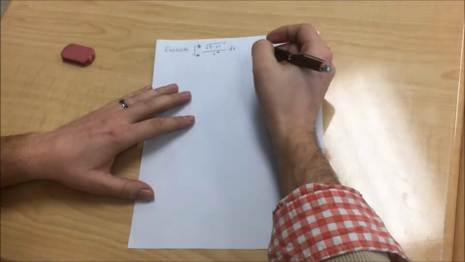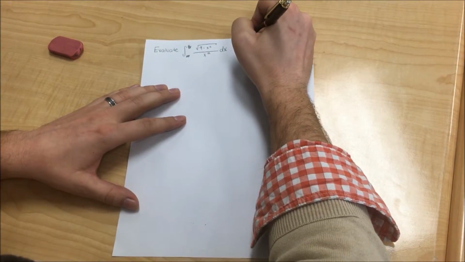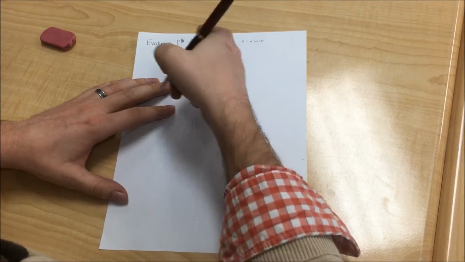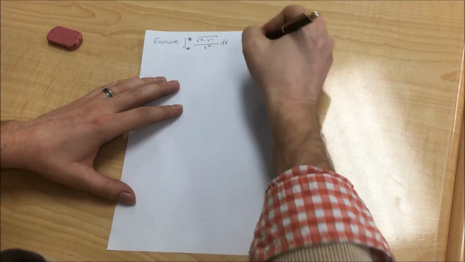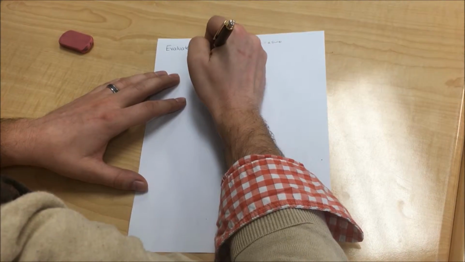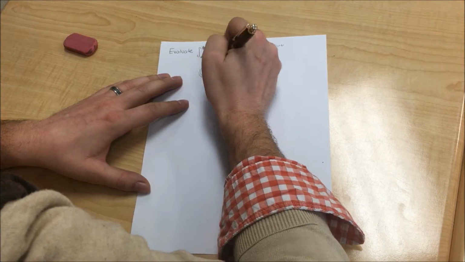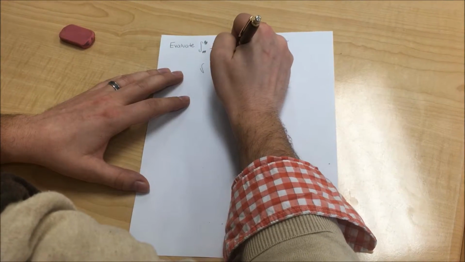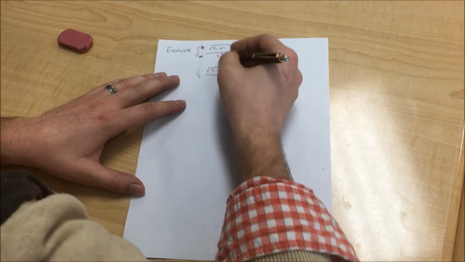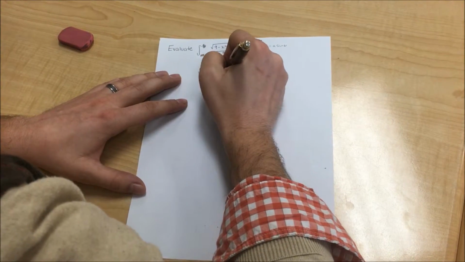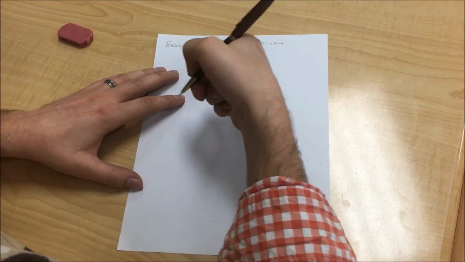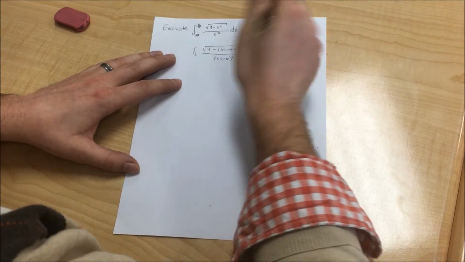Okay, so first thing is that if x equals 3 sine of theta, then I'm going to substitute 3 sine of theta in wherever I see an x. So the integral of square root of 9 minus the quantity 3 sine theta squared over 3 sine theta, that quantity squared. Now, that's dx, so I'm taking the integral with respect to x, so I have to change this to a d theta.